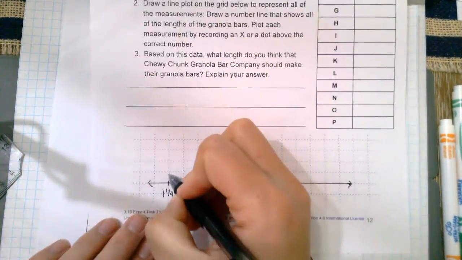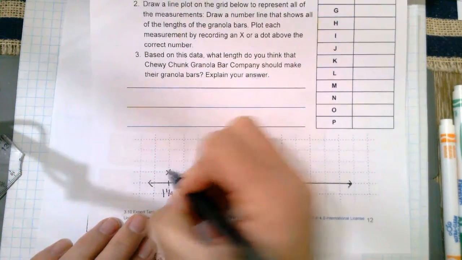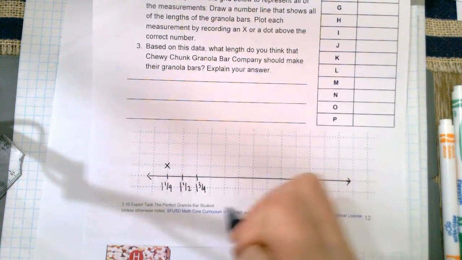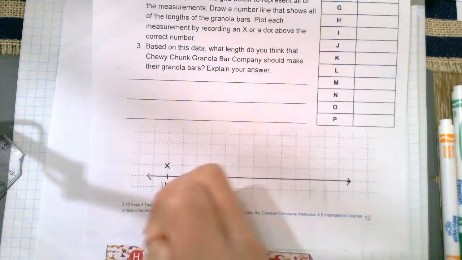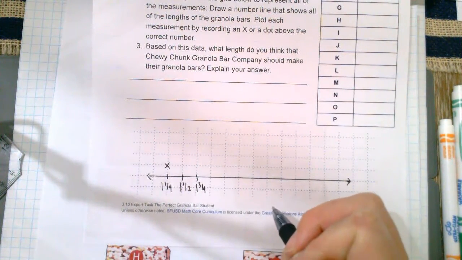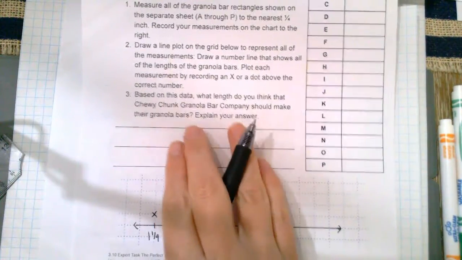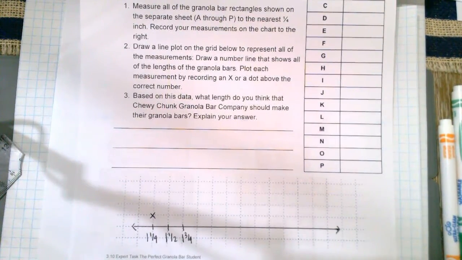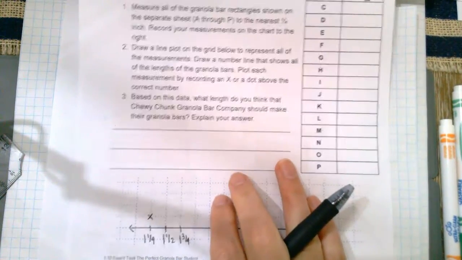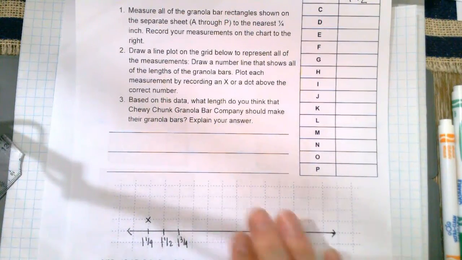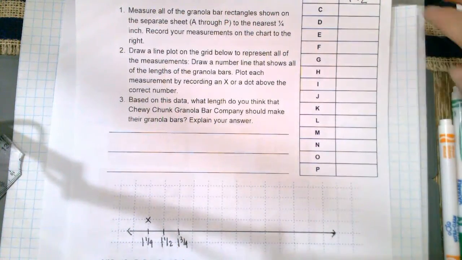And then here is where you will mark how many granola bars are that length. Be sure to label your line plot down here. What is this actually representing? Well, it's representing the inch of granola bars. And then after you get all your data, then you're going to be able to answer number 3, which is based on the data, what length do you think the Chewy Chunk Granola Bar Company should make their granola bars? And of course, explain your answer. Good luck rounding to the nearest quarter inch to make a line plot to represent your data on granola bars.